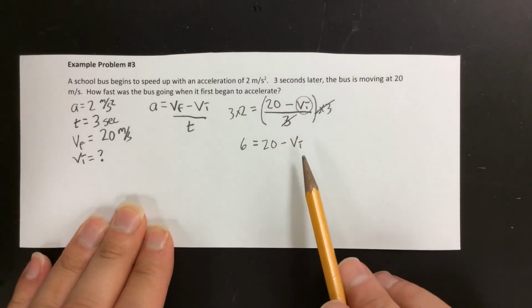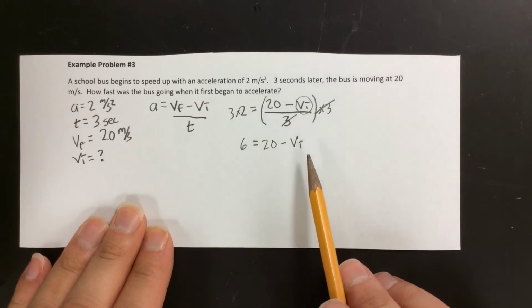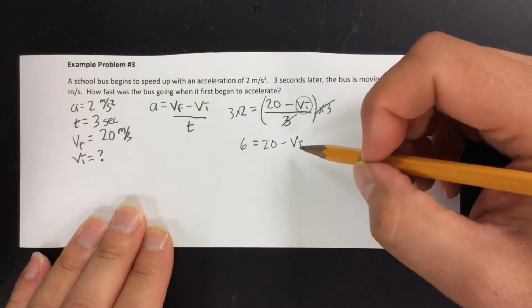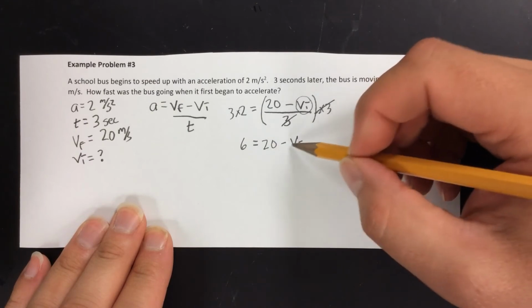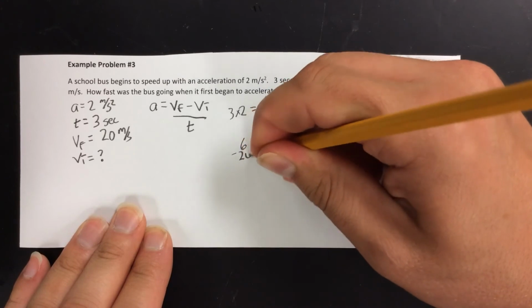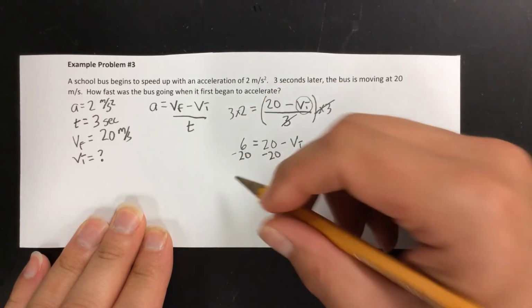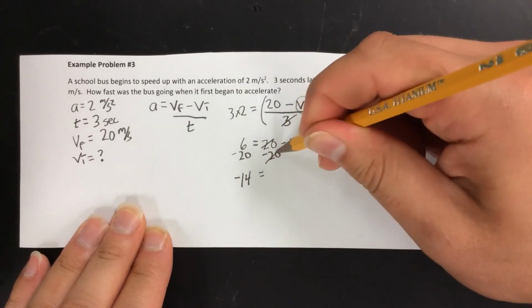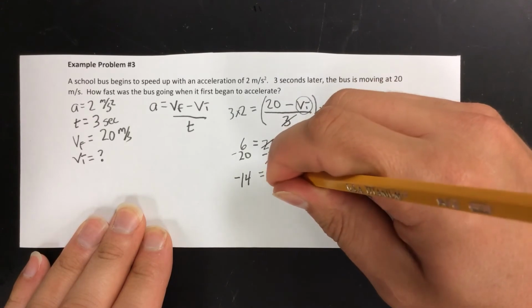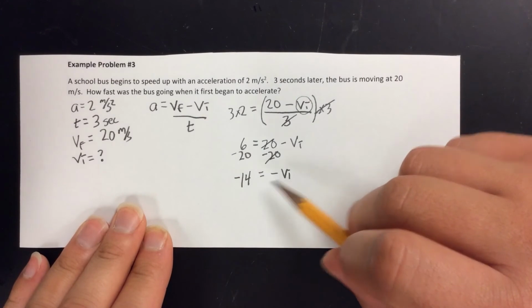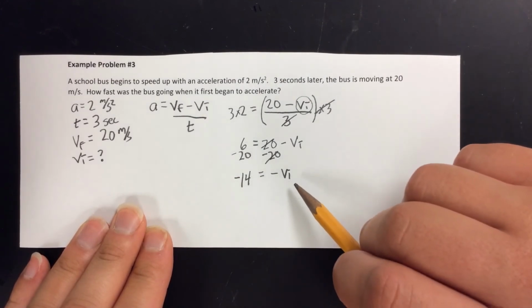Now, there's a couple different ways you could solve this from here. I'll do one of them, but you have to be very careful about your signs in particular. Right? So, we can start, let's see, we got 20 minus VI. We can get rid of that 20 by subtracting 20 from both sides. Well, 6 minus 20 gives you negative 14. And 20 minus 20 minus VI gives you negative VI. Don't forget about that negative. That's still there. And finally, we have negative 14 equals negative VI.